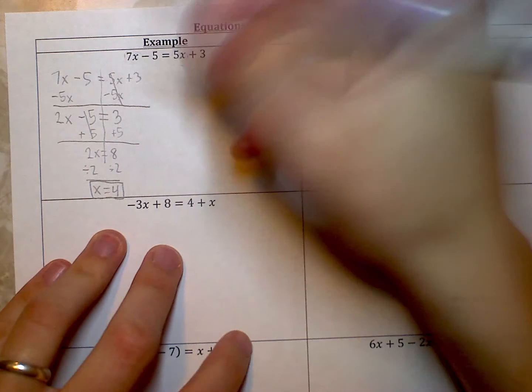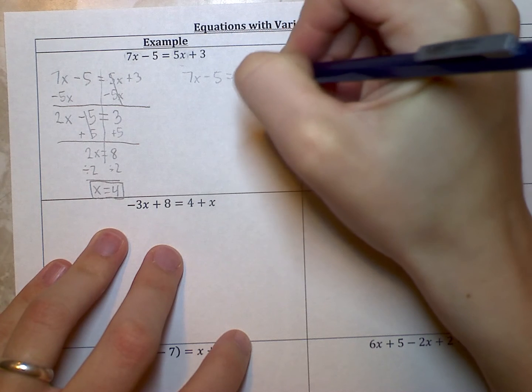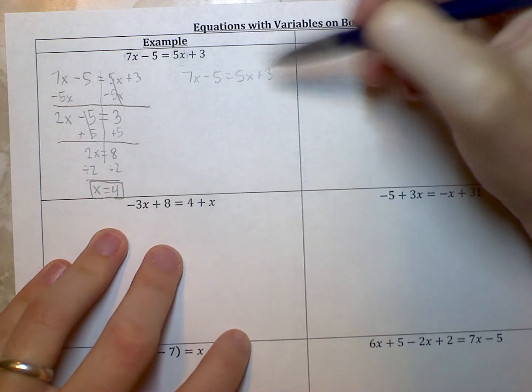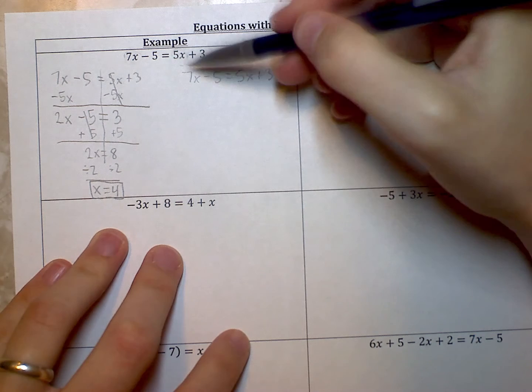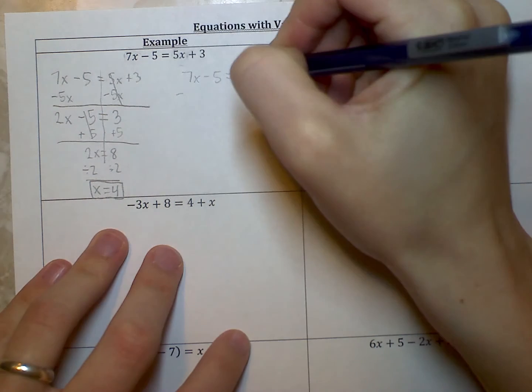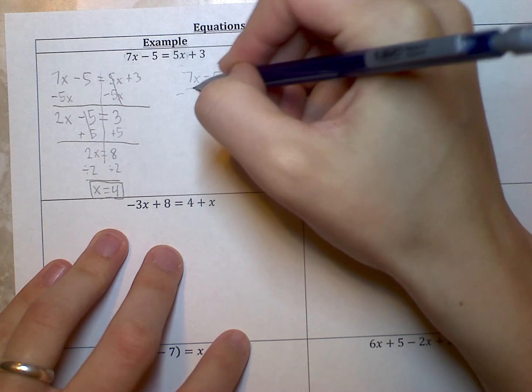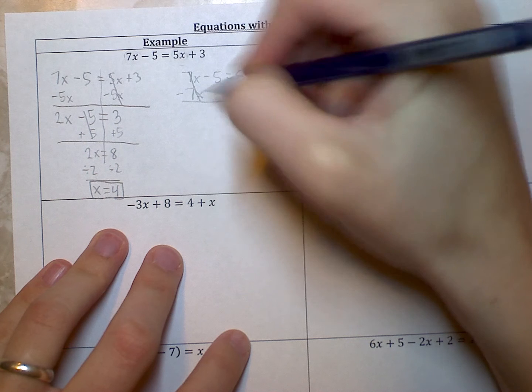Okay. Now what I want to show you is, let's say I had made a different decision at the beginning and said, hey, you know what? I don't want to get variables off the right side. I want to get variables off the left side. Right? Well, so then I said, I'm not going to subtract 5x. I want to get rid of the 7x, and I'm going to subtract the 7x. Okay, so this cancels. I'm left with negative 5.